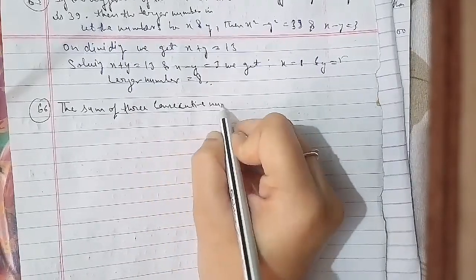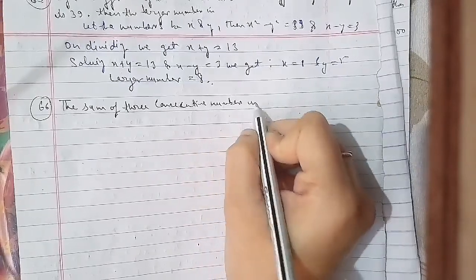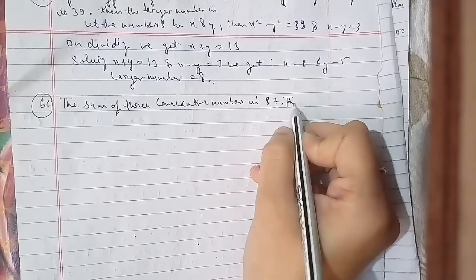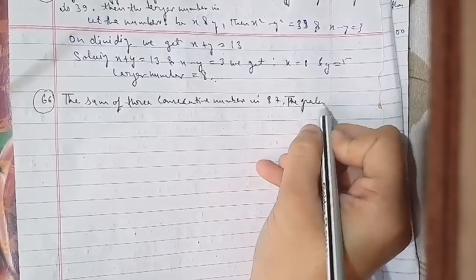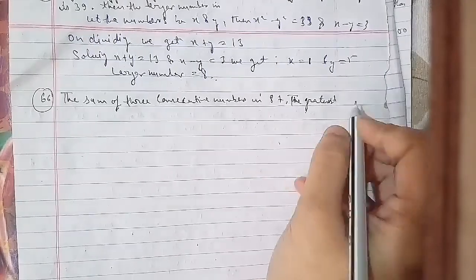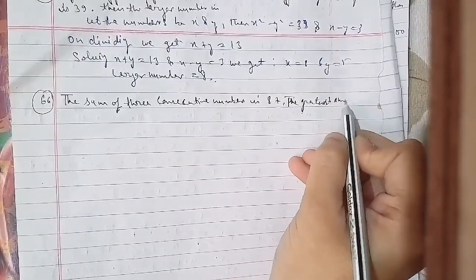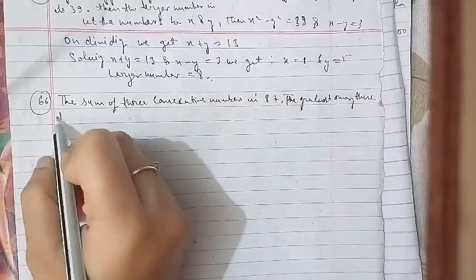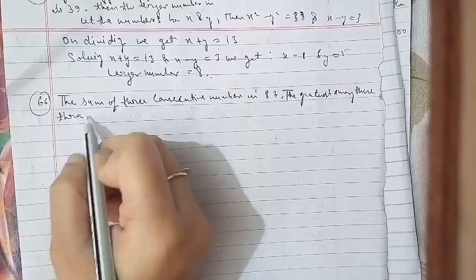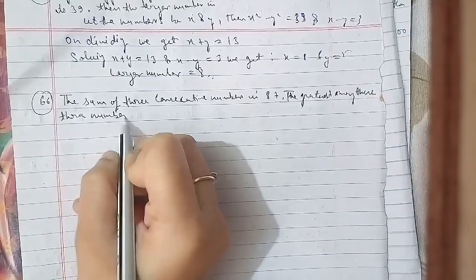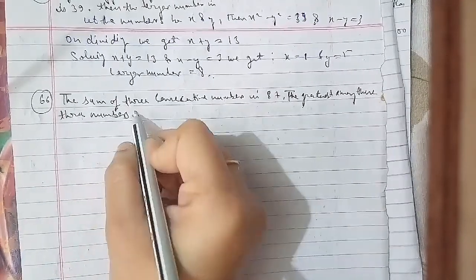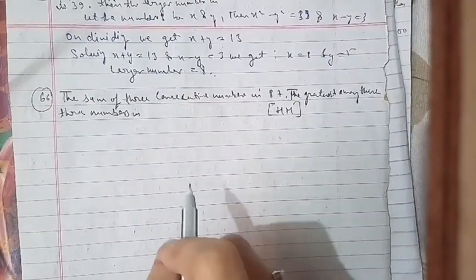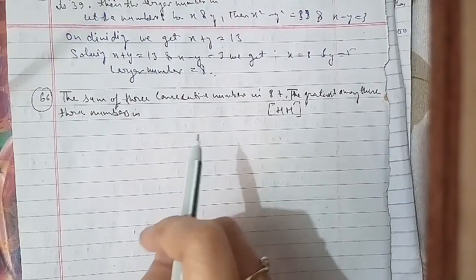The greatest among these three numbers is? This was asked in your hotel management question paper. The options are 26, 28, 29 and 30, and that is also an important one.